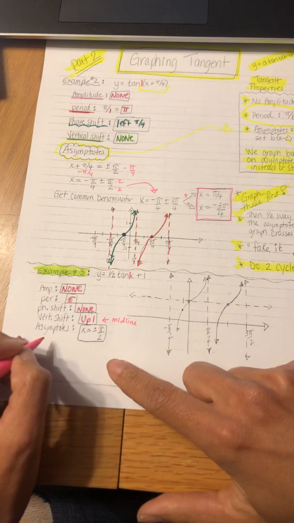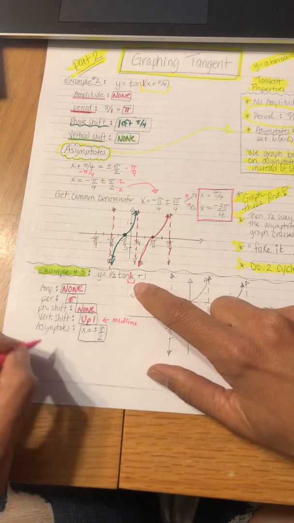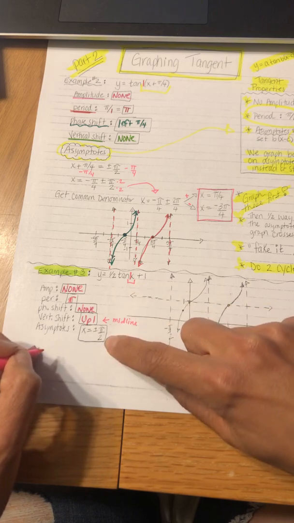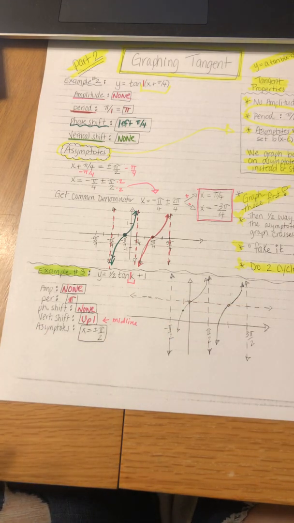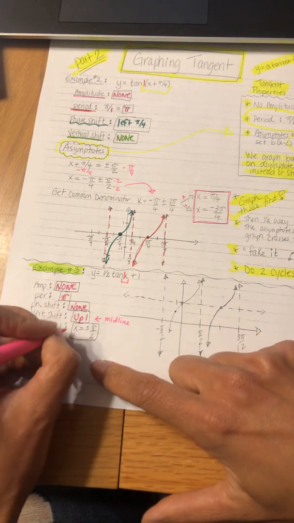We have asymptotes. That's where we take the b times x minus c, which is just x this time, and you set it equal to plus or minus pi over 2. So hello, x is solved for, so you don't have to do anything else there. That one has the answer pretty much in it.